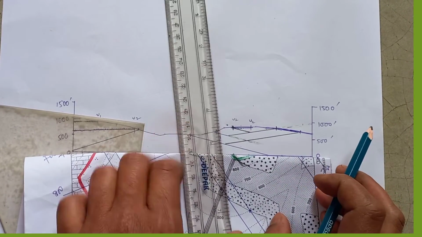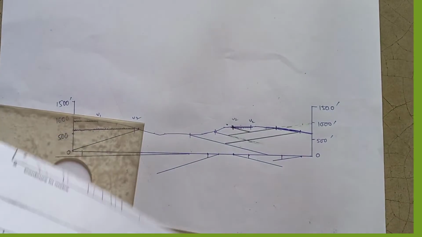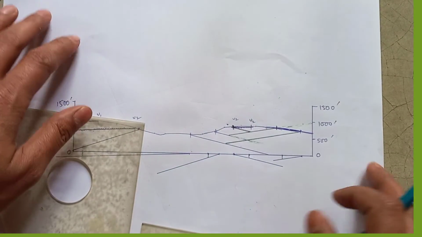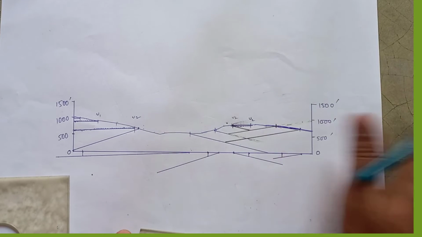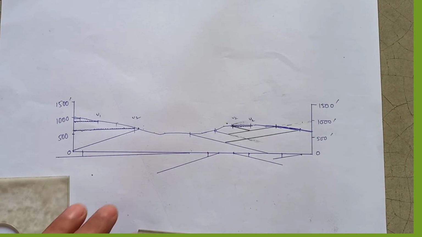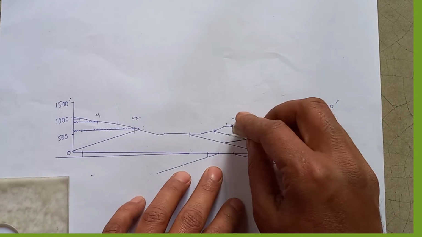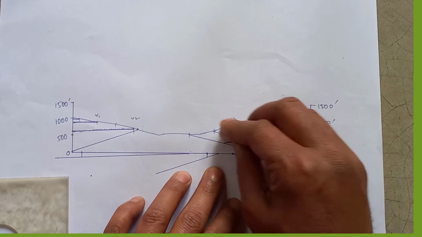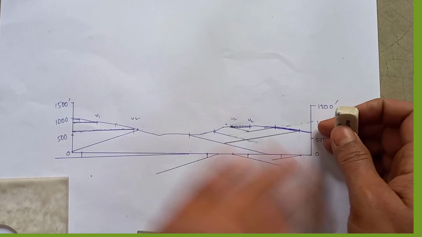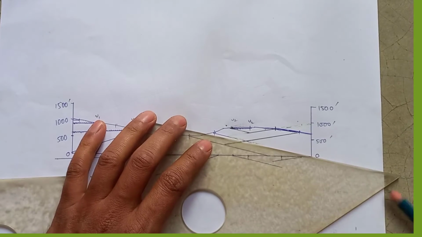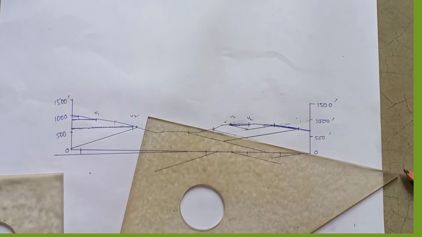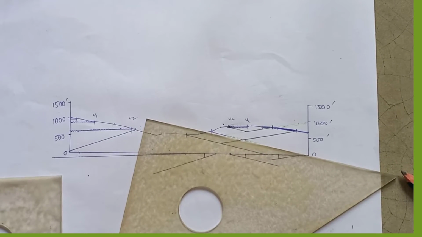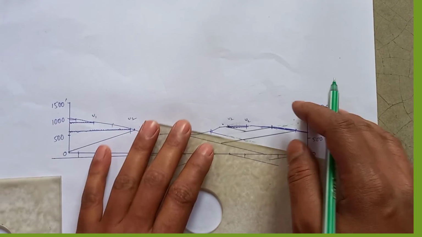So you may choose whichever you find easy to understand, then you select this method. So you just erase this bed. See the final impression.